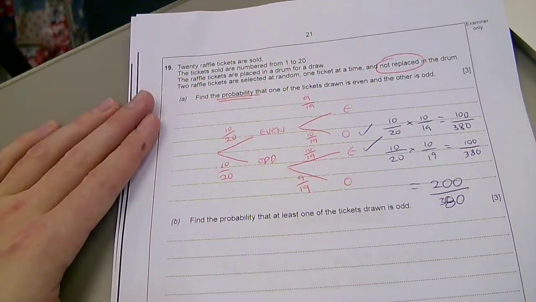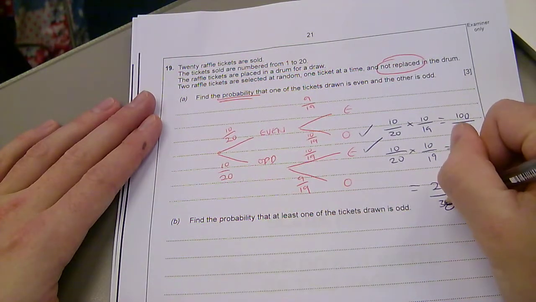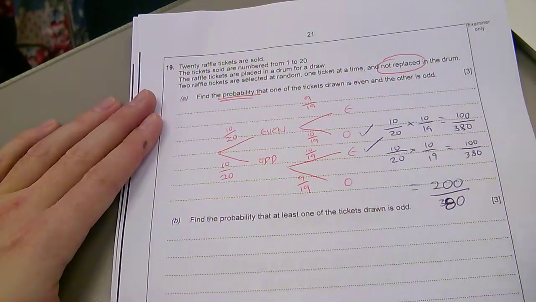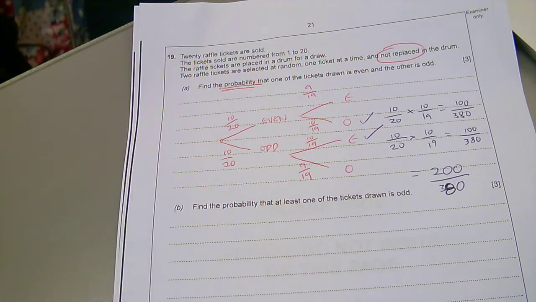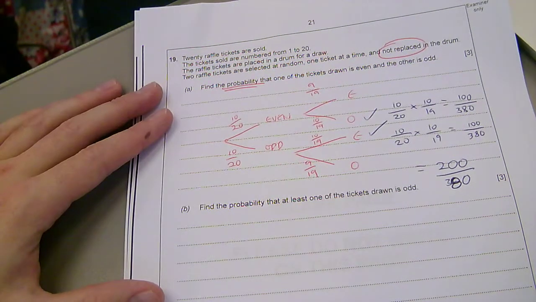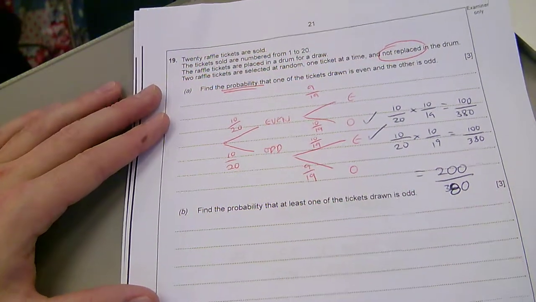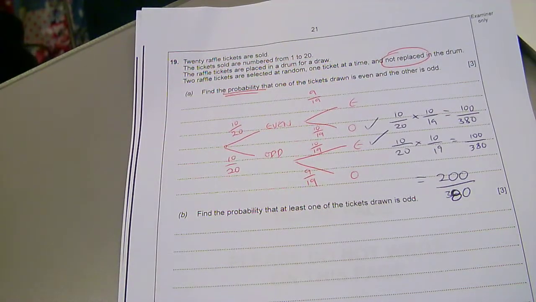We're good? Except for my funky 8. Happy? Find the probability that at least one of the tickets drawn is odd. Do I need to set up a whole new tree? What's the point? Waste of time.